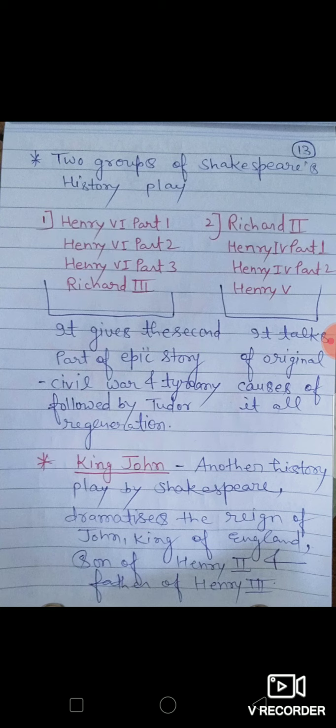As we can see, chronologically the second group came earlier. So when we analyze them, we find the first group of plays gives the second part of epic story. Which kind of epic story? As you know, in most of the epics we talk of war. So here he talks of civil war.